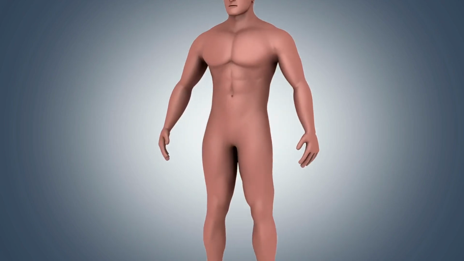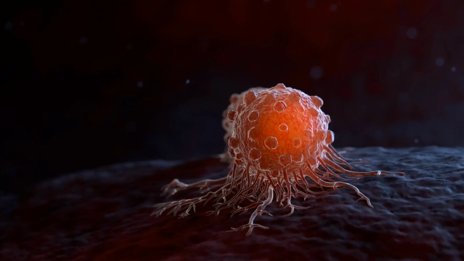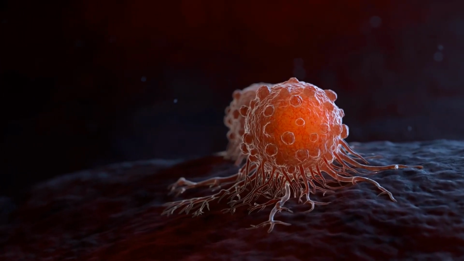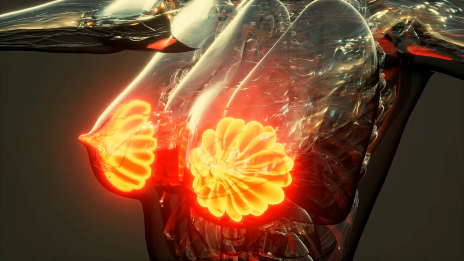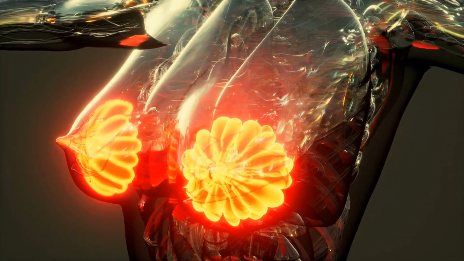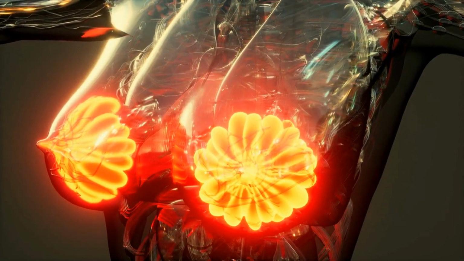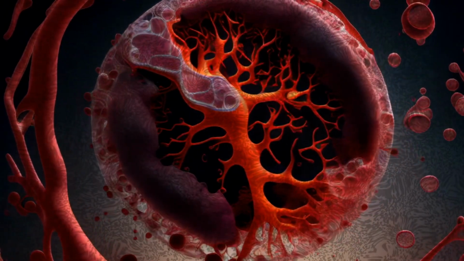The process of metastasis. Metastasis is one of the most feared aspects of cancer because it makes the disease much more difficult to treat. When cancer cells spread to other parts of the body, they can disrupt the function of multiple organs, complicating treatment and reducing the chances of successful recovery. For instance, breast cancer cells might travel to the bones, liver, or brain, forming secondary tumors that require different treatment approaches. The ability of cancer to spread is what often makes it so deadly.